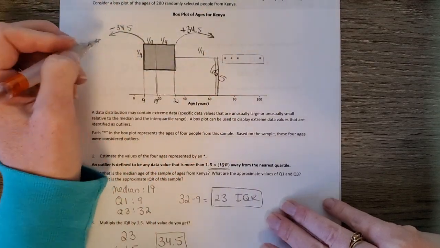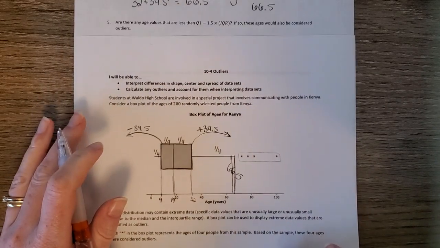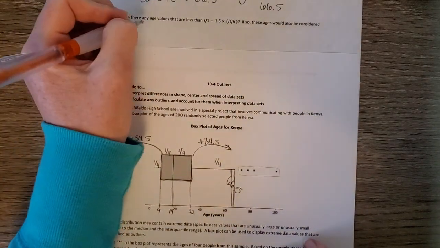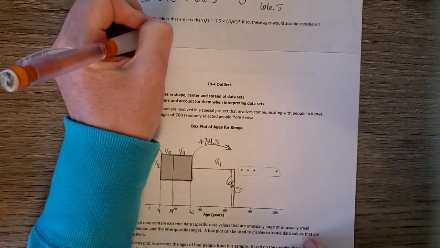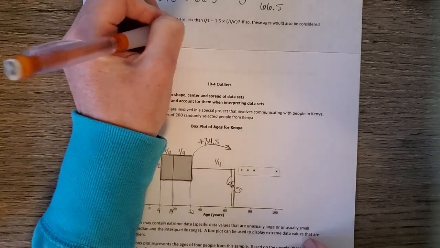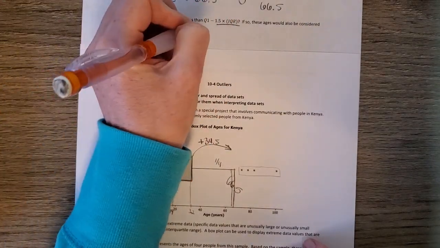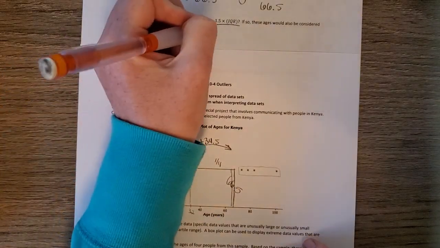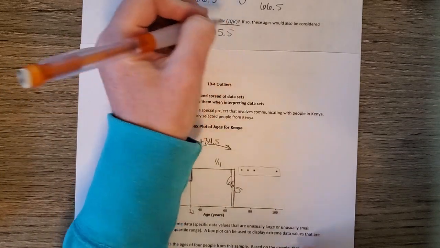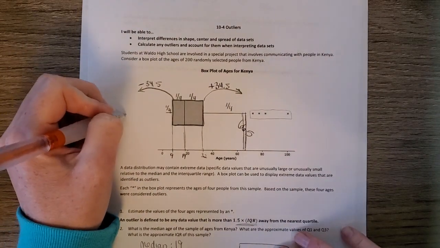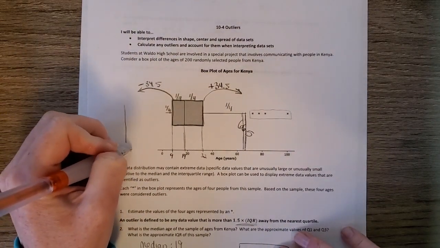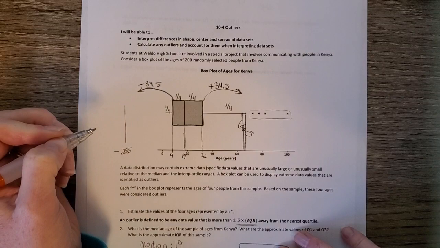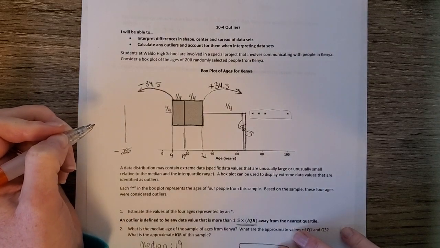If we go down, which is the next part, it asks, are there any values below Q1 minus the IQR? Q1 is 9, minus the difference here, which is 34.5. And 9 minus 34.5 is negative 25.5. So if we go over here, we'd be way over at negative 25.5, and that's probably impossible since these are ages of people.